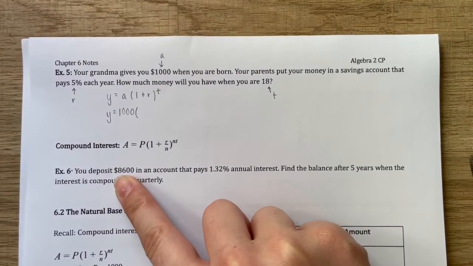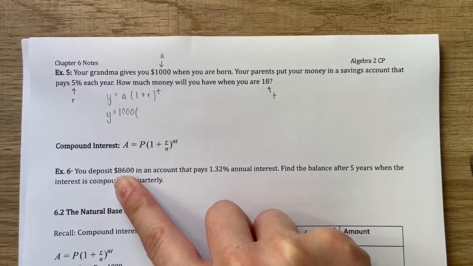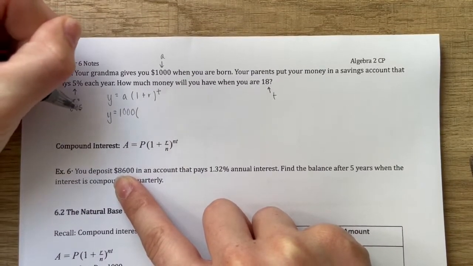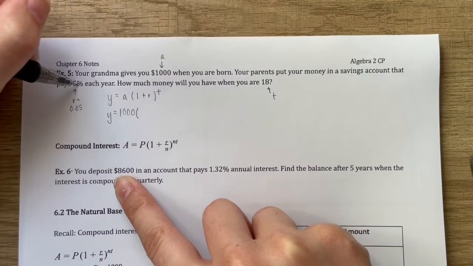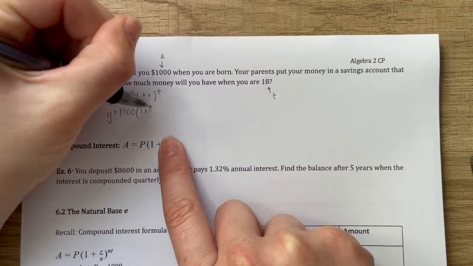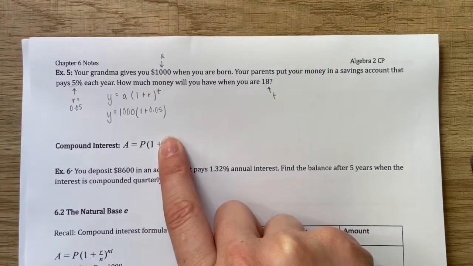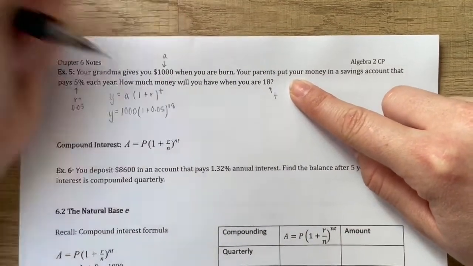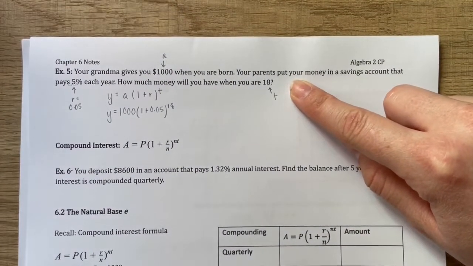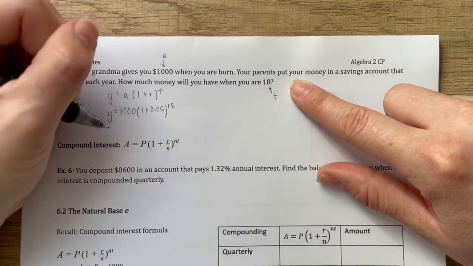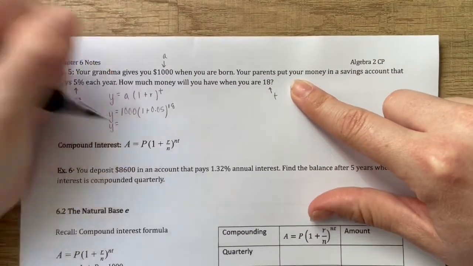Times 1 plus r. I need to change this to a decimal though. So 5% is 0.05, if we move the decimal place 1, 2 to the left. So this is going to be 1 plus 0.05, and then to the t power, so to the 18th power. Then we can add the numbers inside the parentheses and use our calculator to figure out the rest.